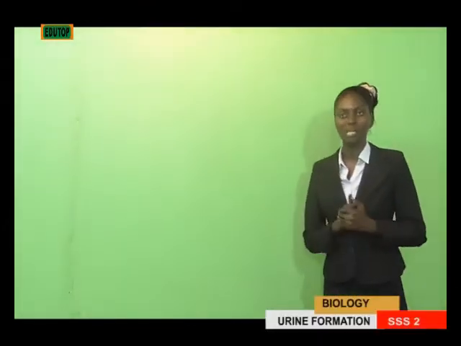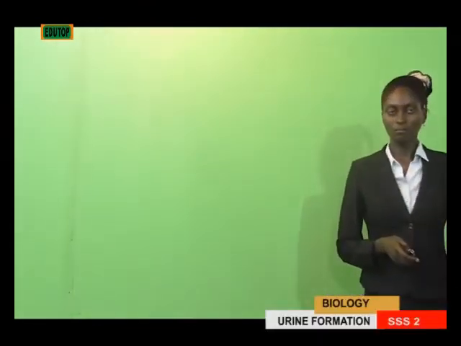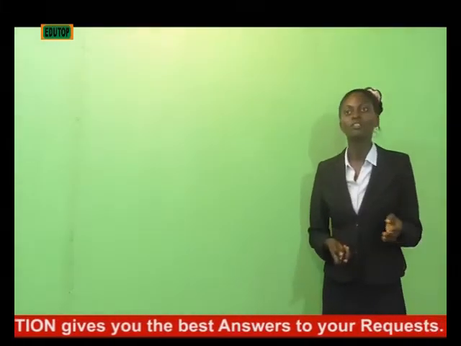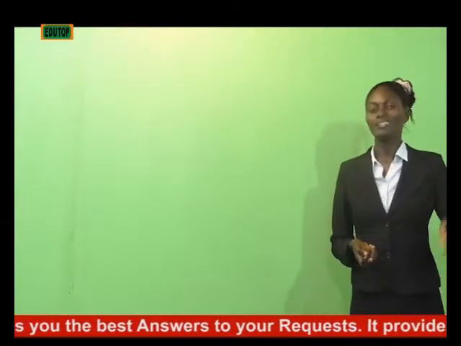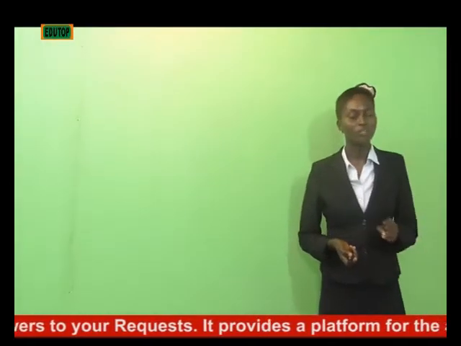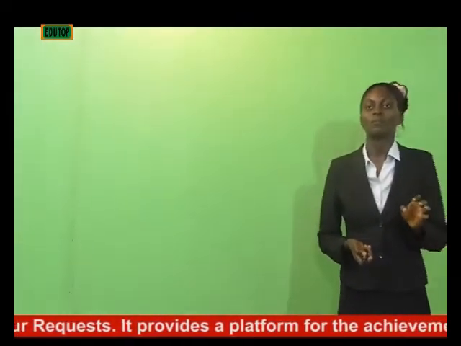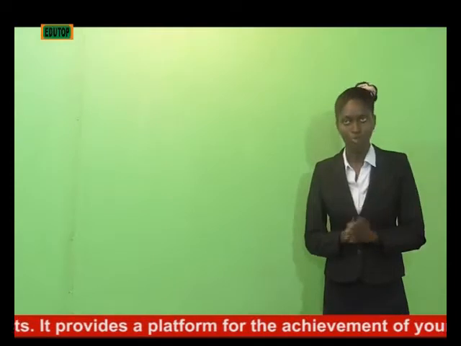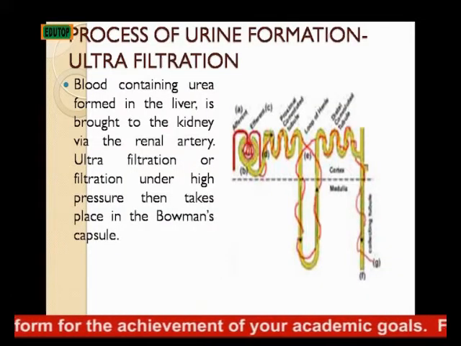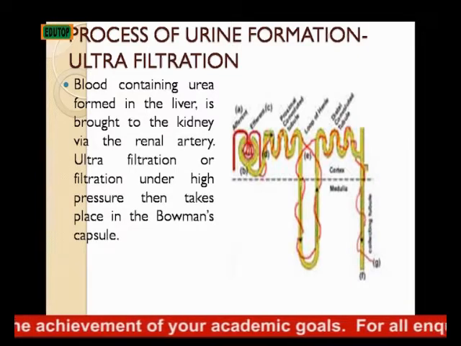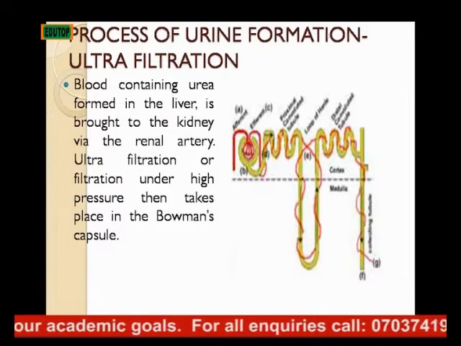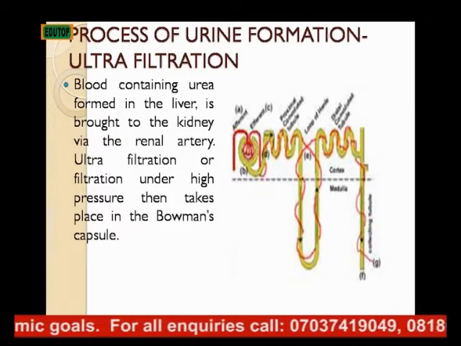Then we talk about the process of urine formation. The process of urine formation is divided into 3: ultrafiltration, selective reabsorption, and secretion. Talking about ultrafiltration, small molecules of glucose, amino acids, vitamins, water, hormones, urea, and other nitrogenous compounds and mineral salts are filtered out of the blood plasma in the glomerulus.